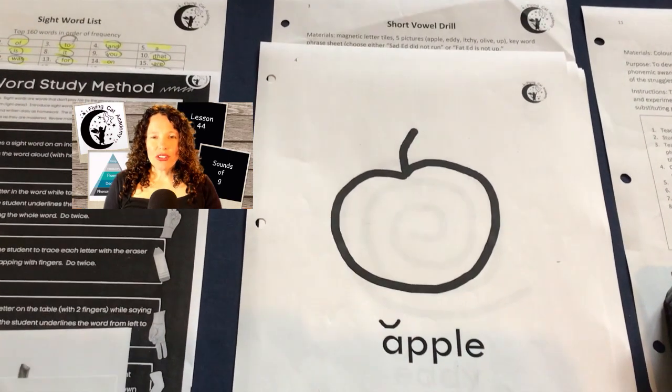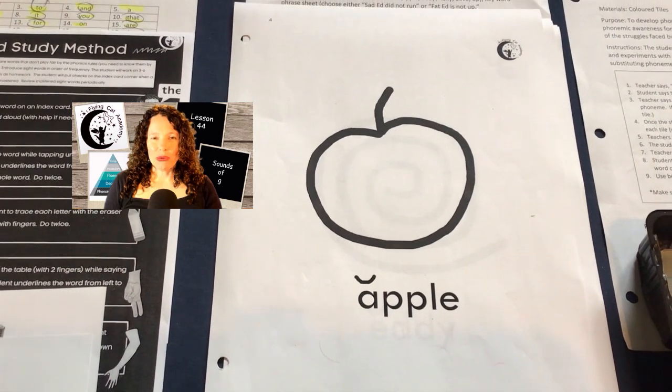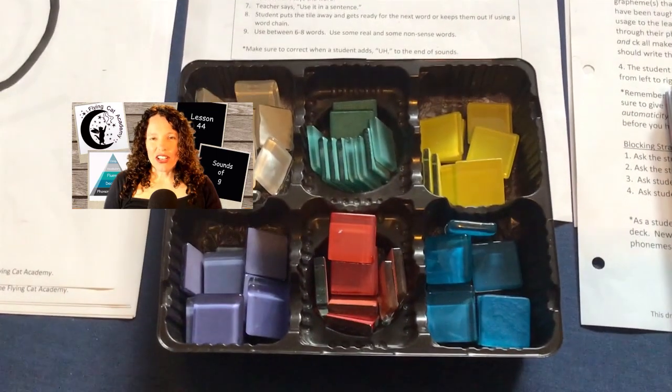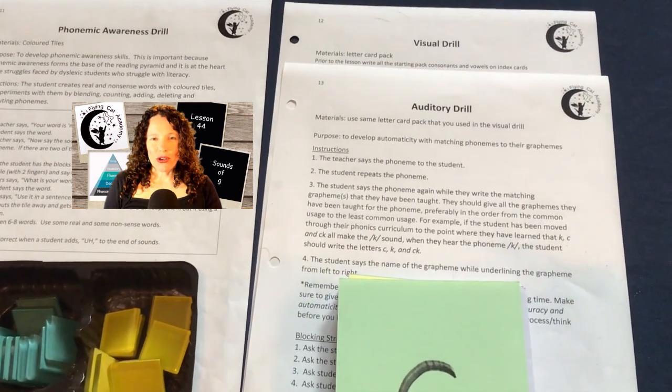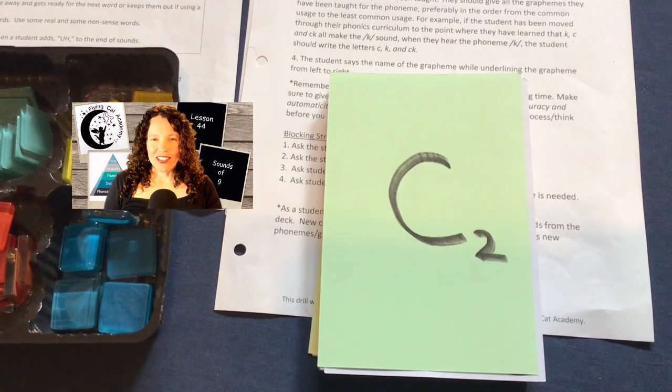For the short vowel drill, you'll need the teacher instruction sheet, the 5 keyword pictures, and the keyword sentence. For the phonemic awareness drill, you'll need the teacher instruction sheet and the colored tiles for the student. For the visual drill and auditory drill, you'll need the teacher instruction sheets and the card pack for the student.